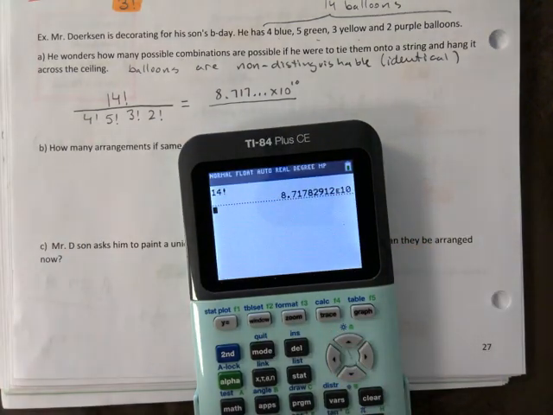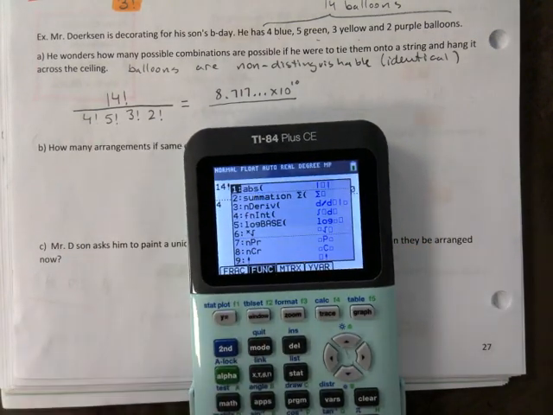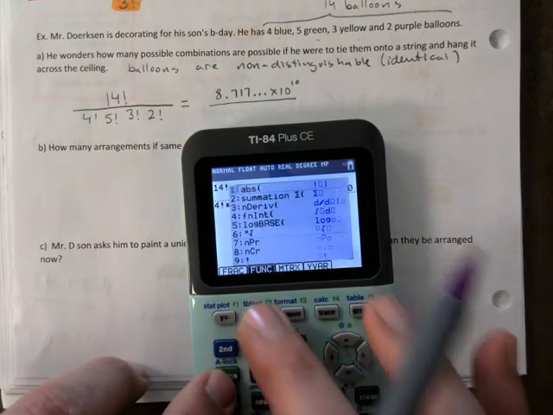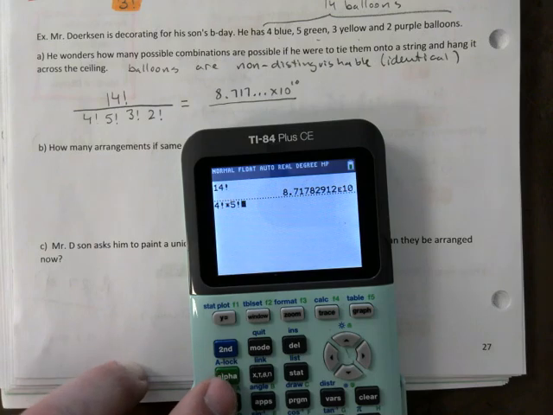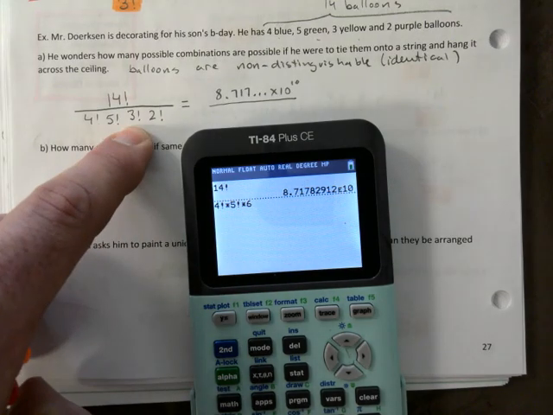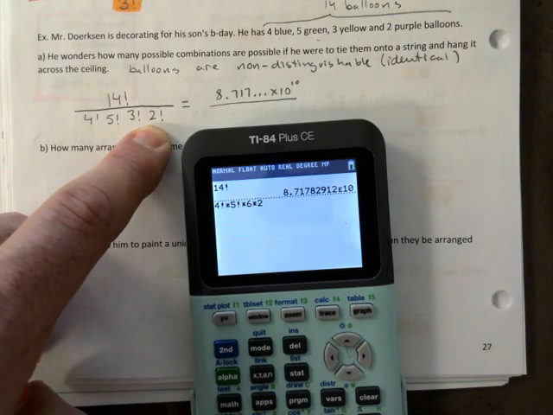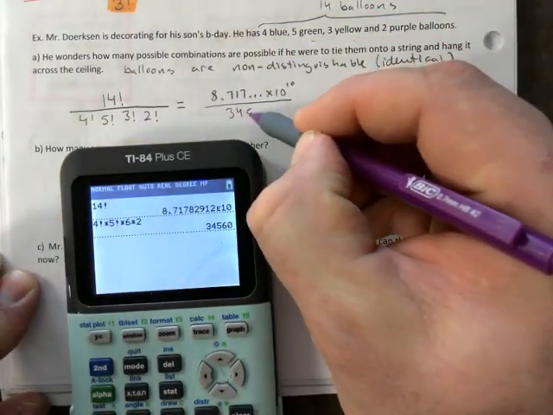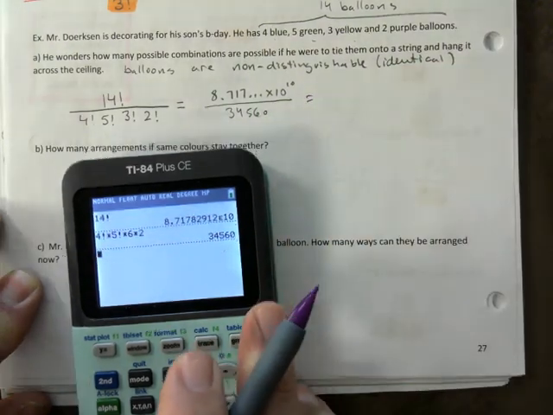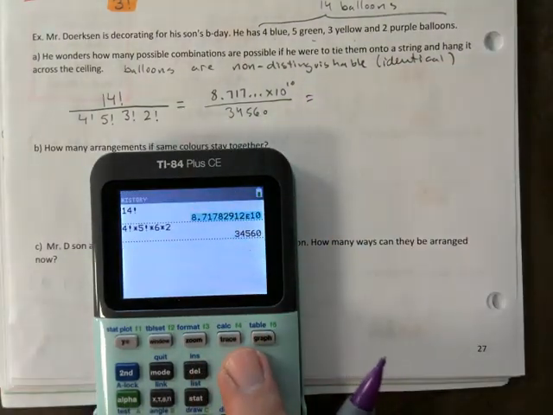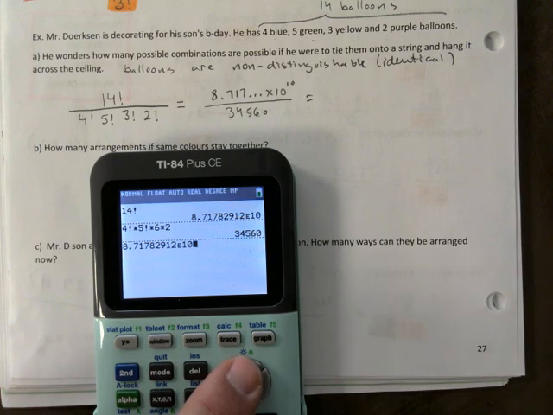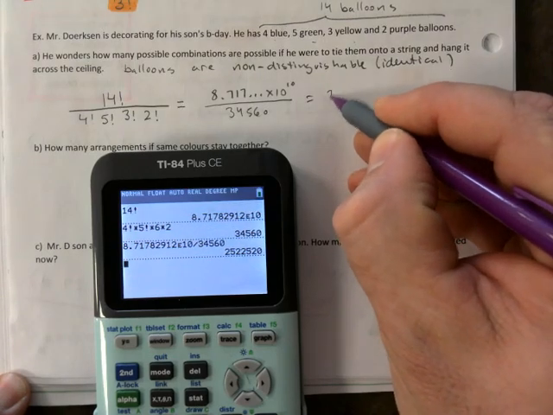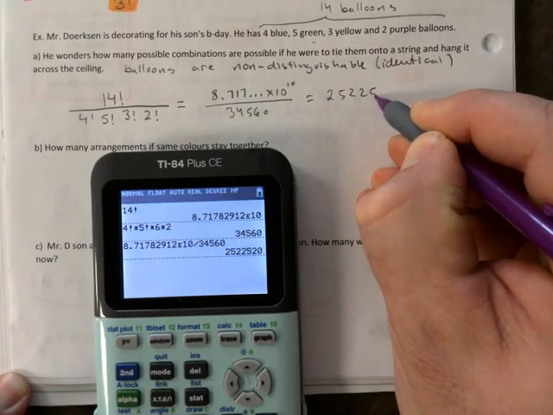So now I'm going to do the bottom separately. 4 factorial times 5 factorial. Oh yeah, now I'm reminded of giving you shortcuts. Times 6, since 3 factorial is 6 times 2. Okay, so you have that at the bottom there. And because you have these amazing calculators, you just copy and divide by whatever you have in the denominator, and that's what you end up getting.